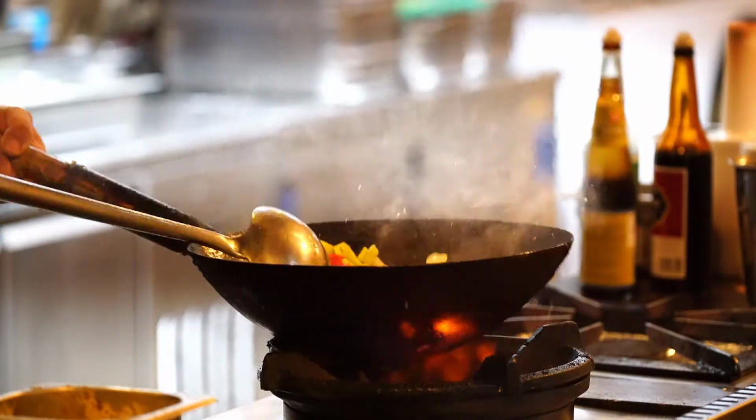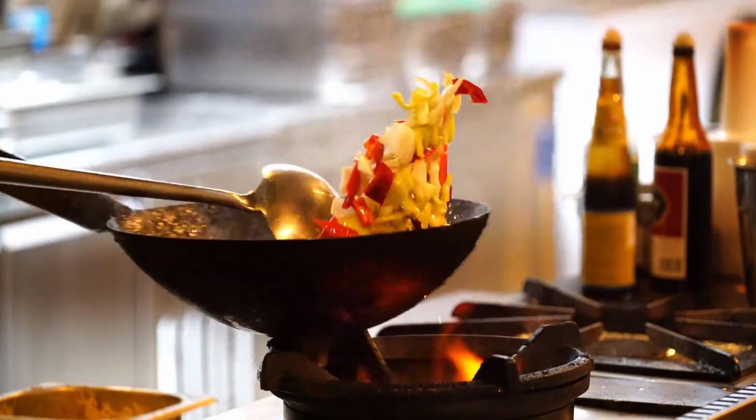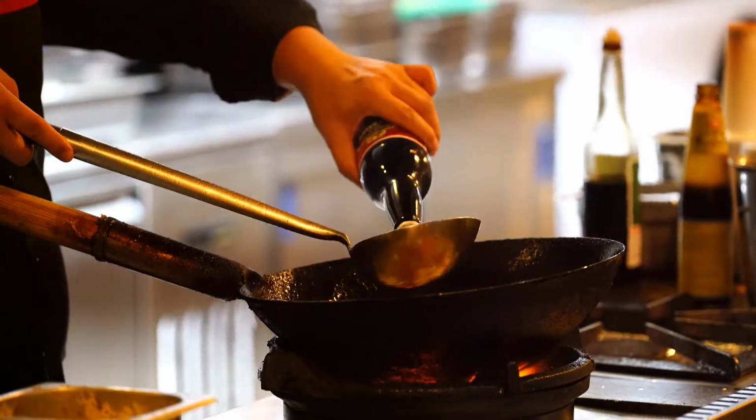In fact, we can relate choosing a recipe to choosing a machine learning algorithm. The recipe will take the ingredients and turn out a dish, and the algorithm will take the data and turn out a model. And different recipes will turn out different dishes.